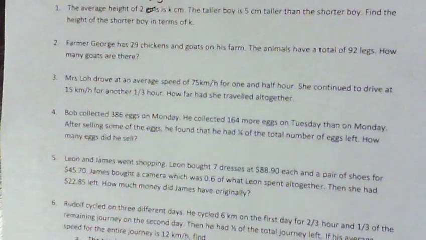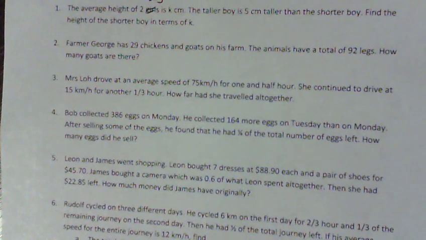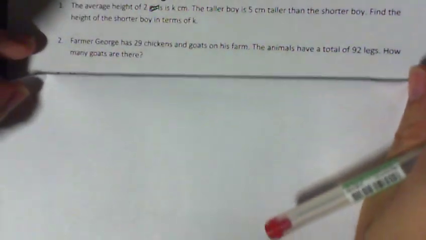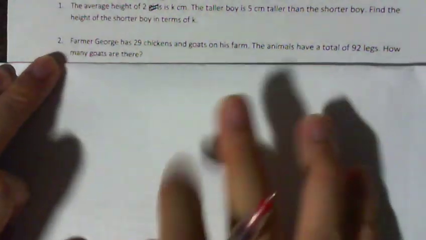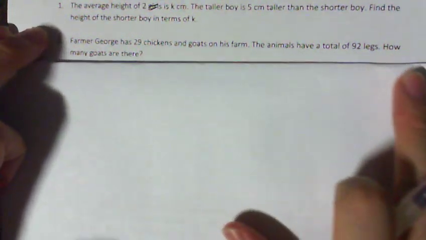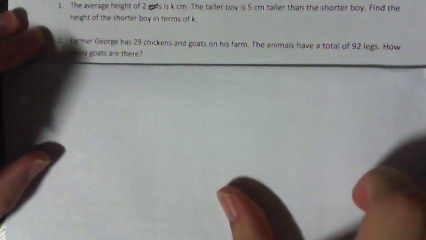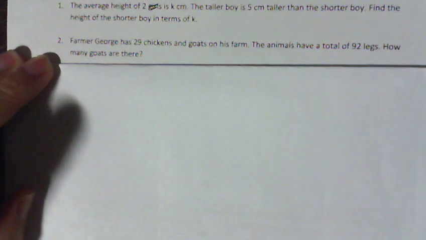Next. Question 2. Farmer George has 29 chickens and goats on his farm. The animals have a total of 92 legs. How many goats are there? Okay, we have done this type of question many times.